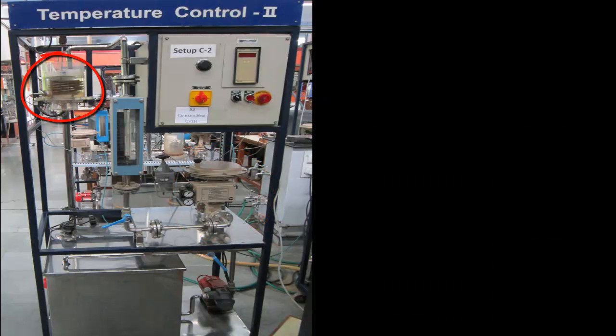On the top left hand corner is the CSTR with the heater coil and the temperature sensor. The disturbance variable in our case is the flow of water and the set point is the temperature of the water. The manipulated variable for control effect is the heat added to the system through the heater coil.